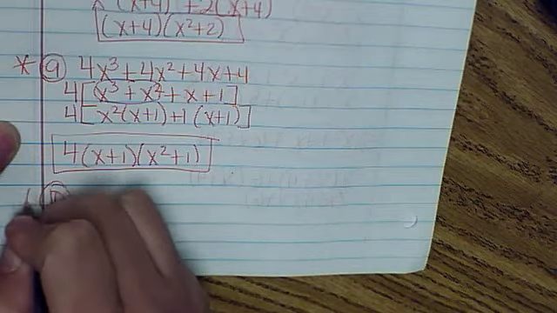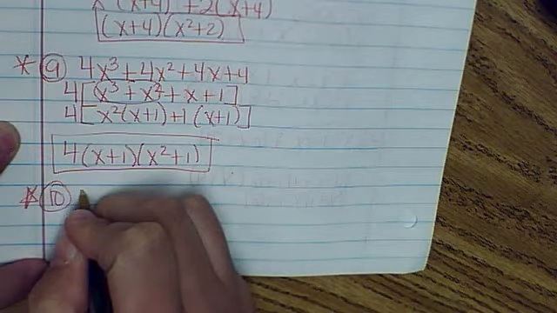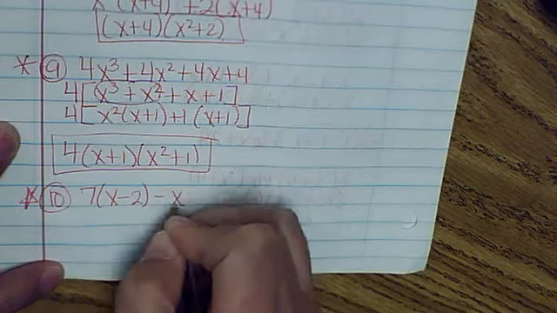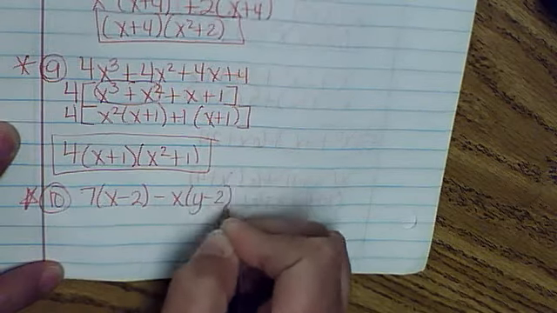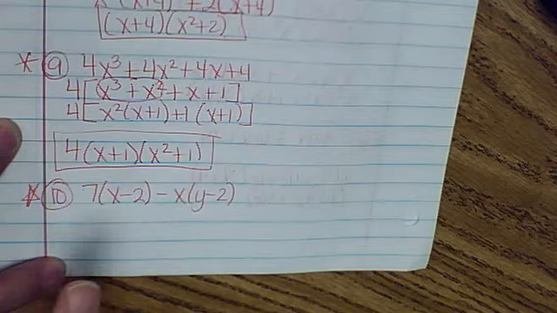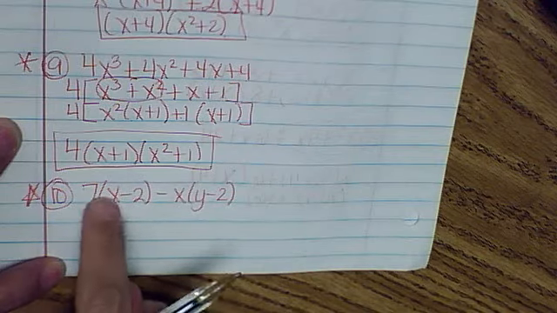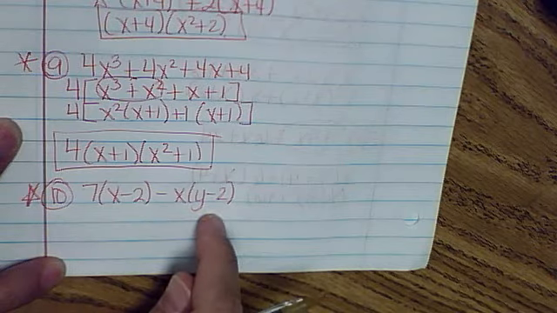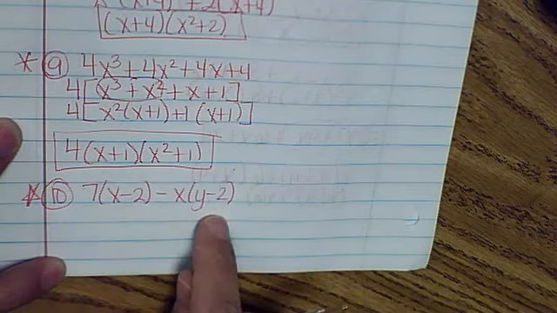Number 10 is another special case, and it's 7 times (x minus 2) minus x times (y minus 2). Now this is a special case because look at those parentheses. Are they the same? No. So there's no common factor here. There's no way to group an x and a y.